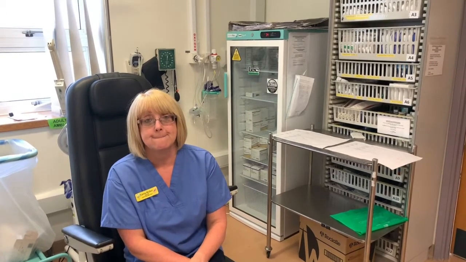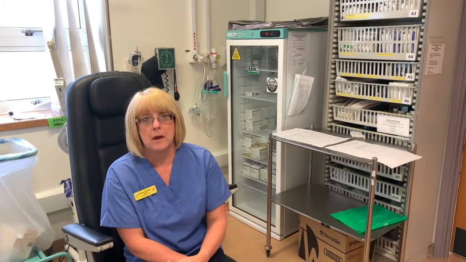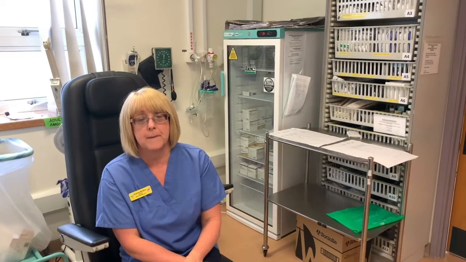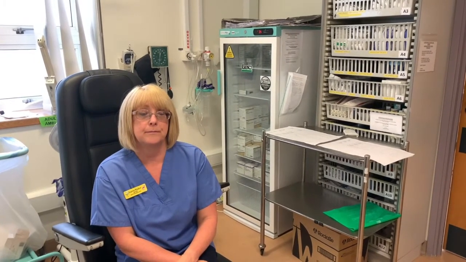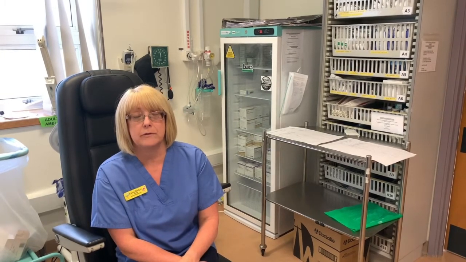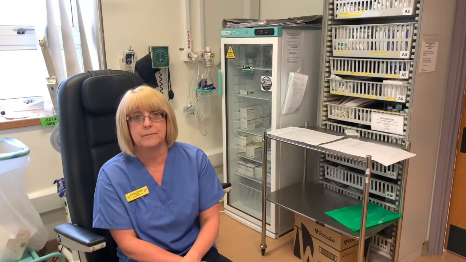Sure. So what do you inject? So Lucentis and the Eylea. Okay. And how about your other nursing colleagues who are doing injections? How many nursing colleagues do we have who do injections? So we roughly have six nurse injectors.